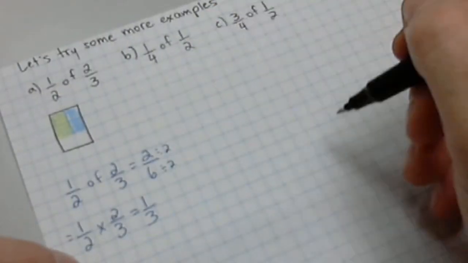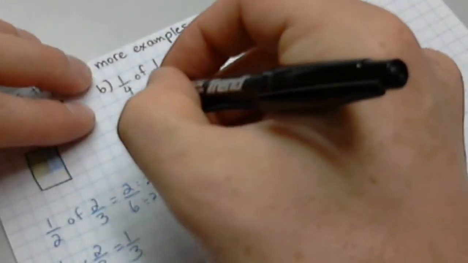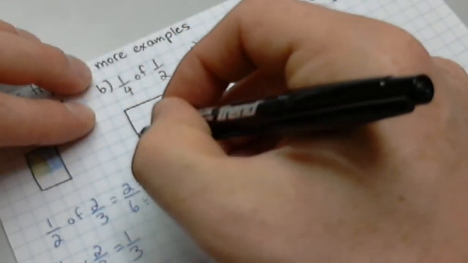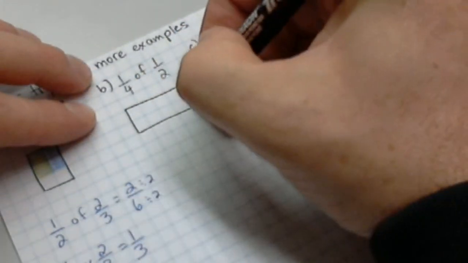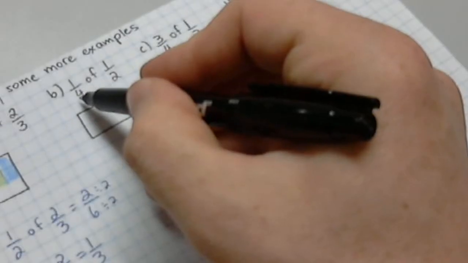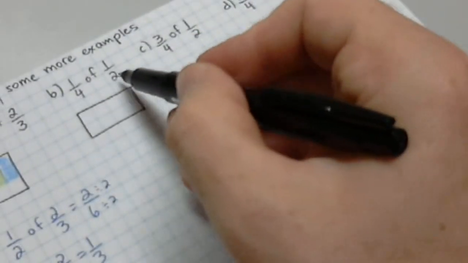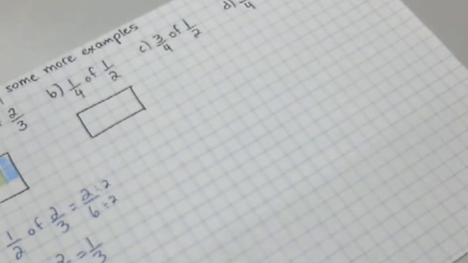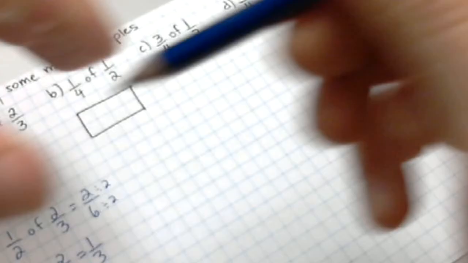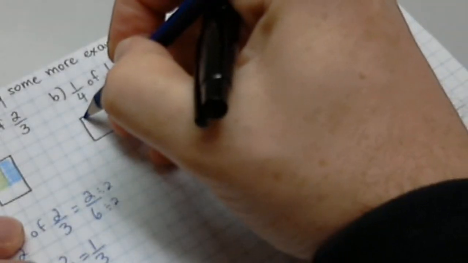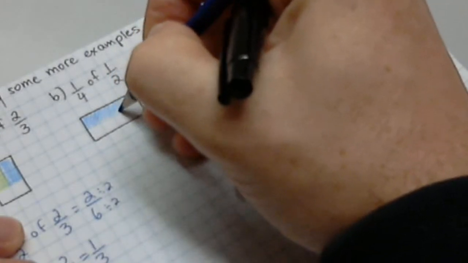Example B, 1/4 of a half. My one denominator here is a 4, so I draw 4 long and then 2 down. Then I shade in a half first.